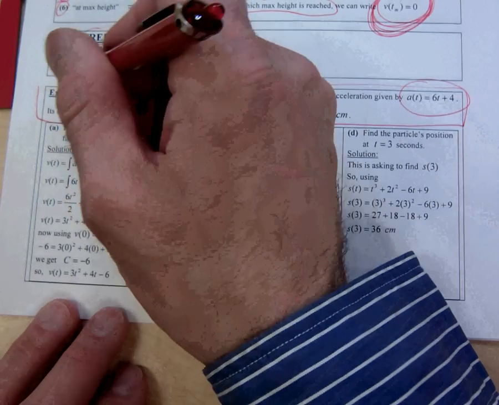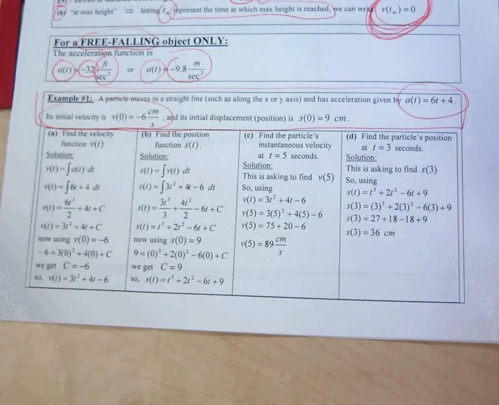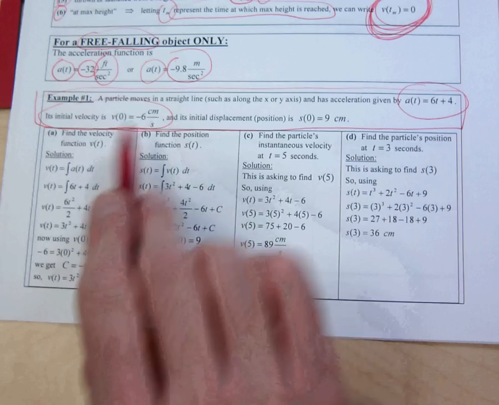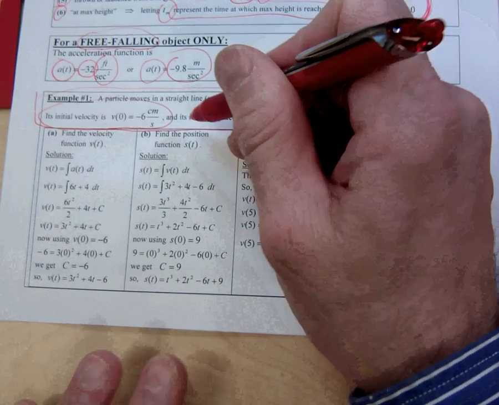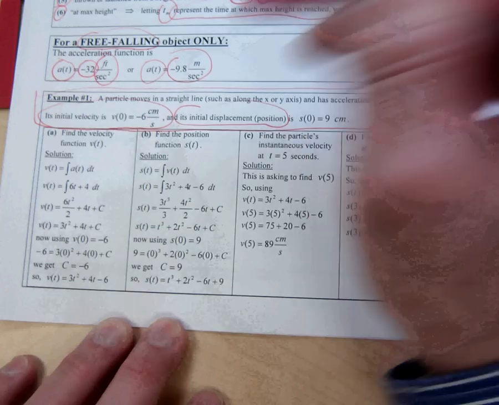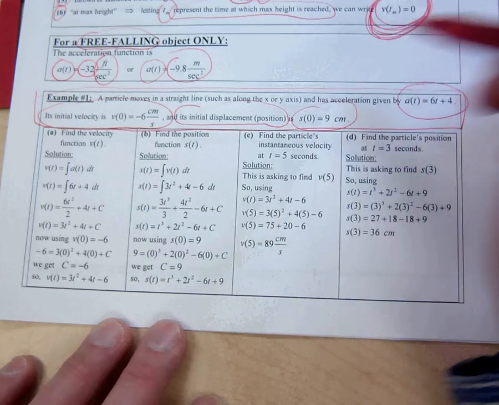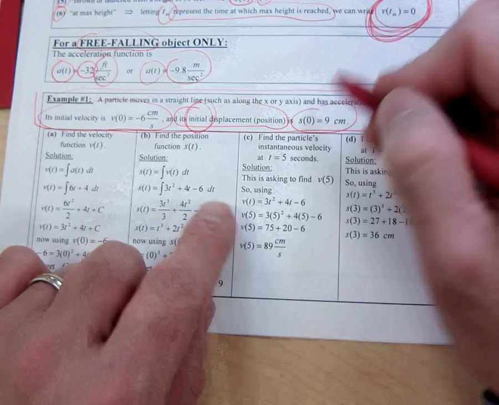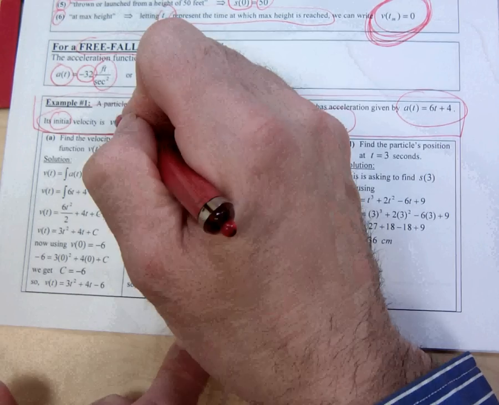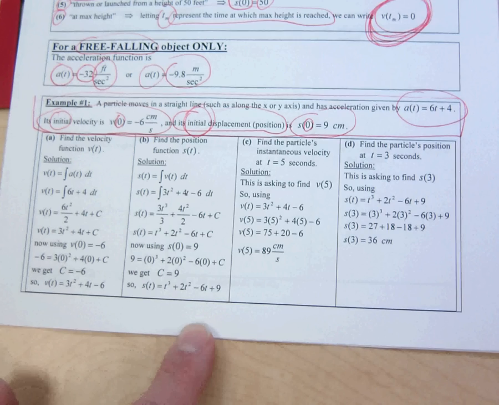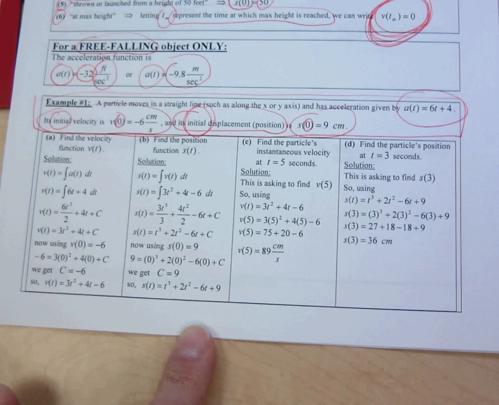I'm telling you that its initial velocity, in other words, the velocity at time equals 0, is negative 6 centimeters per second are the units. Its initial displacement, in other words, its position, would be this. And again, initial means what? At the beginning. So that's at time equals 0. Same thing here. Initial velocity means it's the velocity at the beginning, at time equals 0. You got to catch those words, okay, guys?